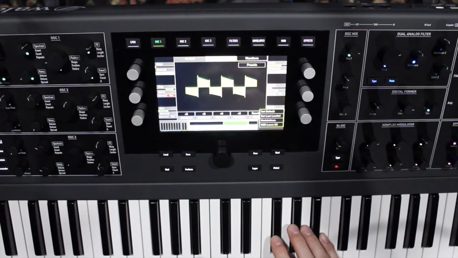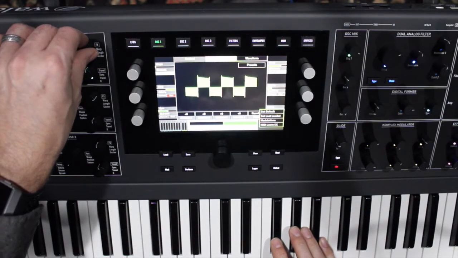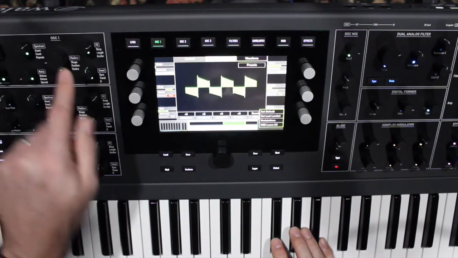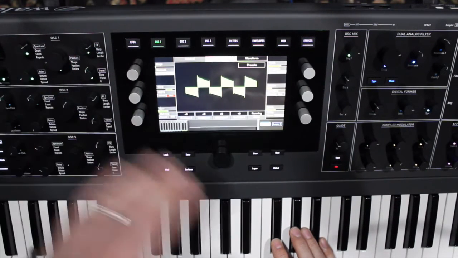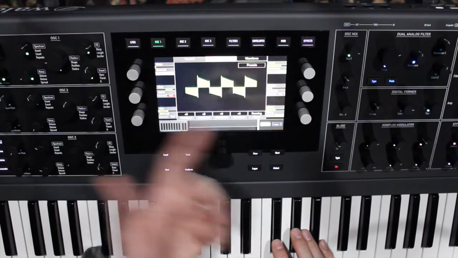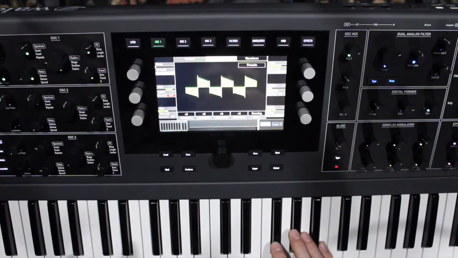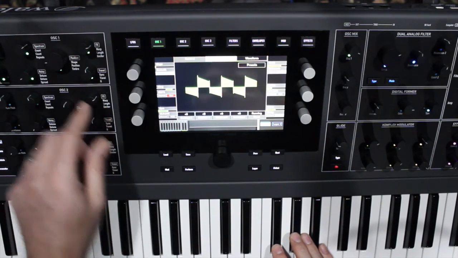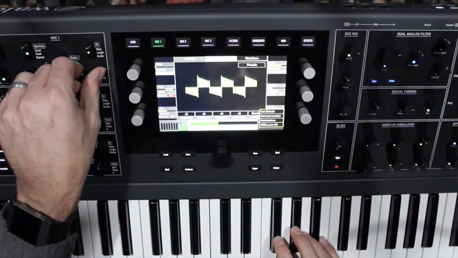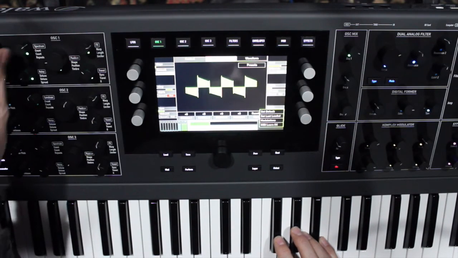So on top of that, let's see. So you got your warp. Well, let me back up here. There are panel controls for a lot of this. So I've been using the screen since that's where the camera is more focused. But you can control a lot of this from knobs very conveniently.